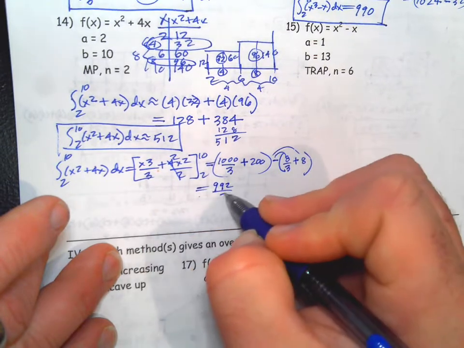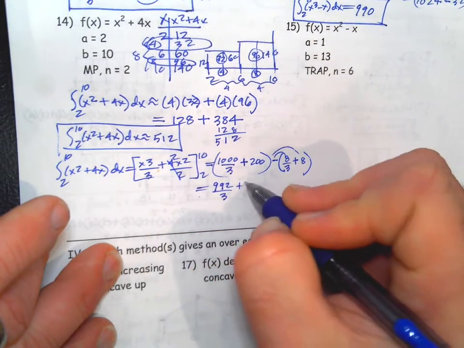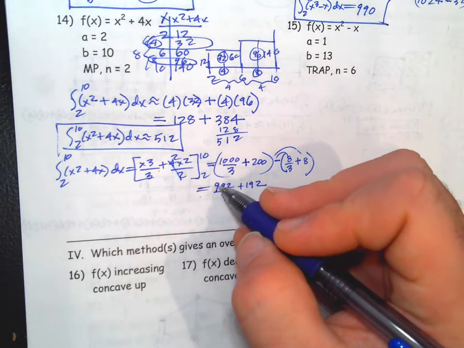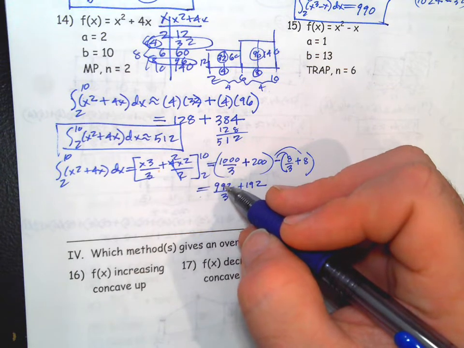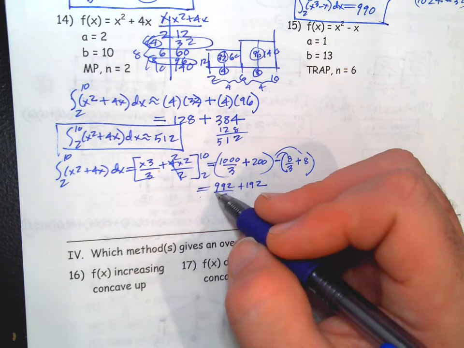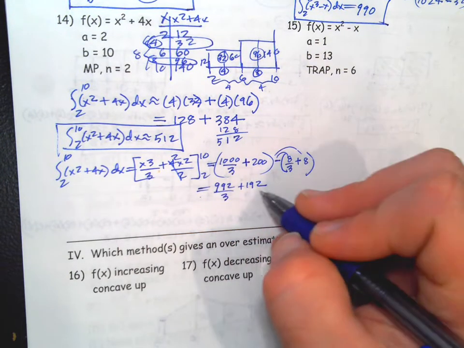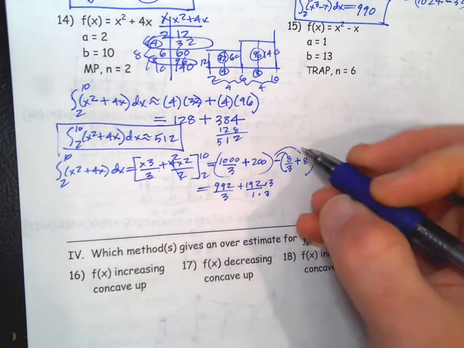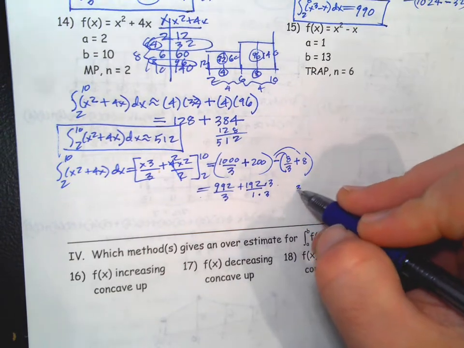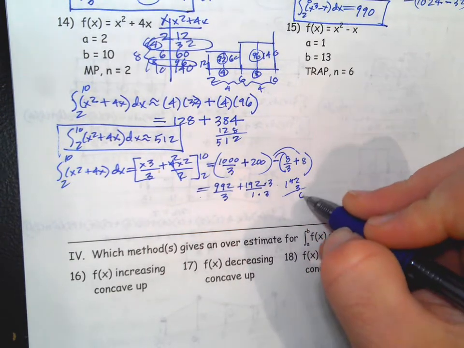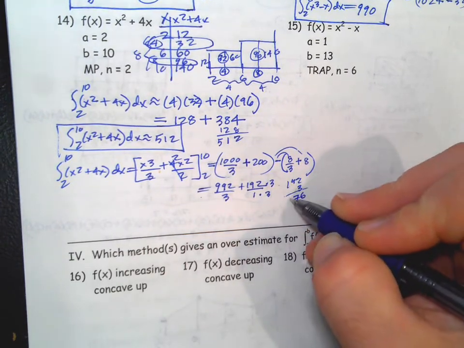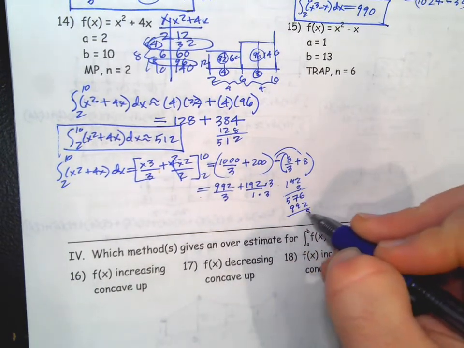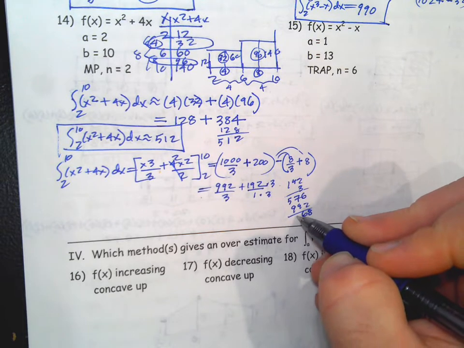So let's see, does it work out nice? 992 thirds plus 192. Does 3 go into 992? Add the digits: 9 plus 9 is 18, plus 2 is 20. Then 3 is not going to go in, unfortunately. So we have a couple options here. We can give the least common denominator. 3 times 192 is 576, plus 992 is 1568.